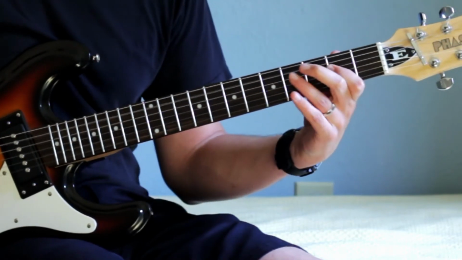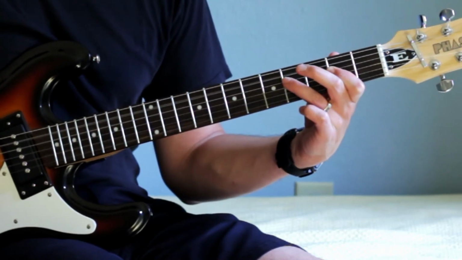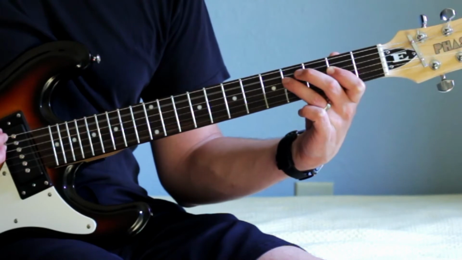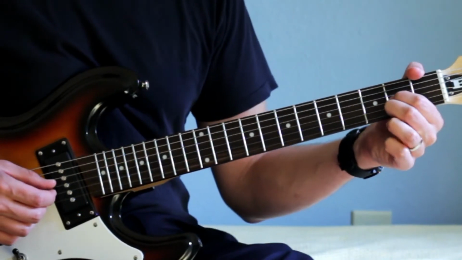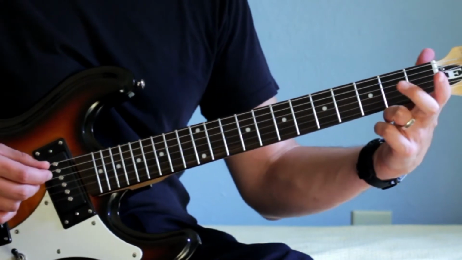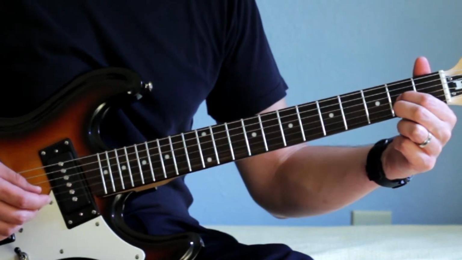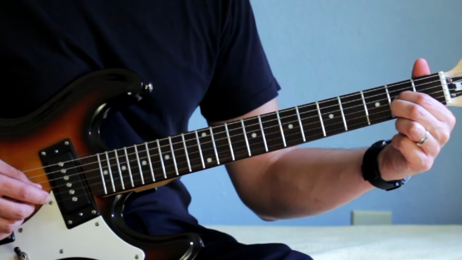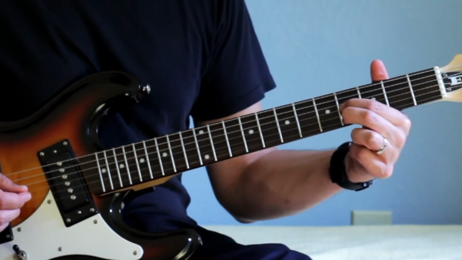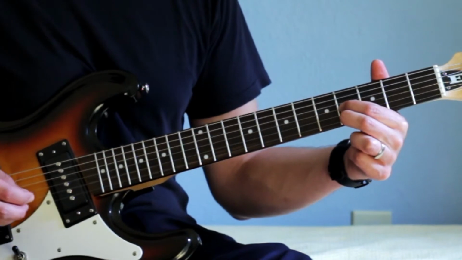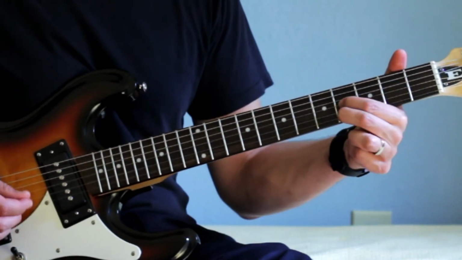Down to the 4. Okay. Then we're just going to go quickly to the 1. And then we do something kind of special. We're going to take our index finger and middle finger, and we're going to slide up from the 2nd fret of the 3rd and 1st string. We're going to slide up to the 4th fret of the 3rd and 1st string.